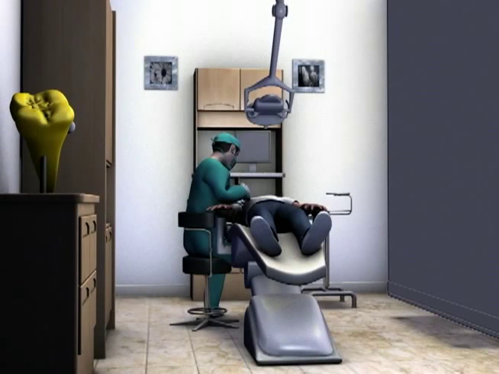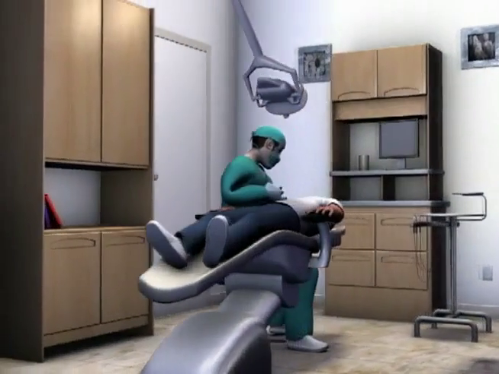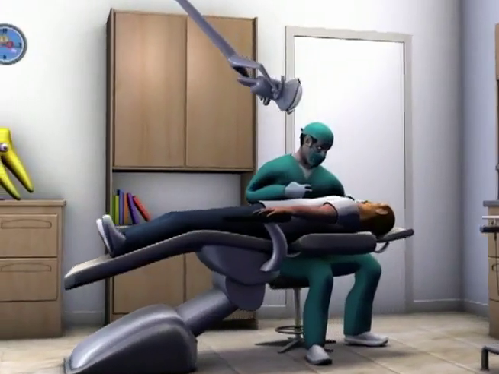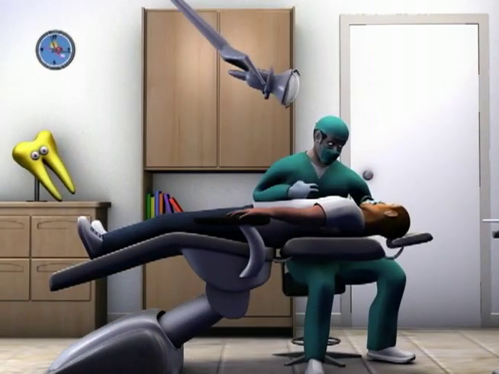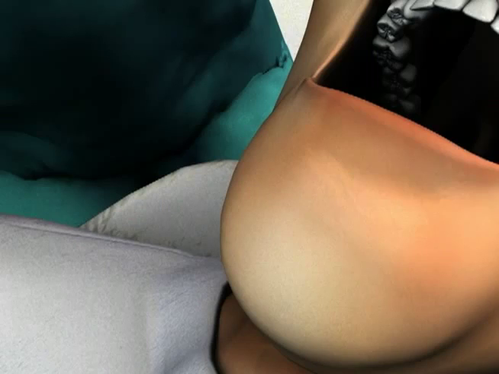A right-handed operator performing an inferior alveolar block injection on the patient's right side is seated at the 8 o'clock position, with the patient reclined in the dental chair to minimize the possibility of syncope. Our tour begins with the patient's mouth opened widely and the patient's head turned slightly toward the operator.